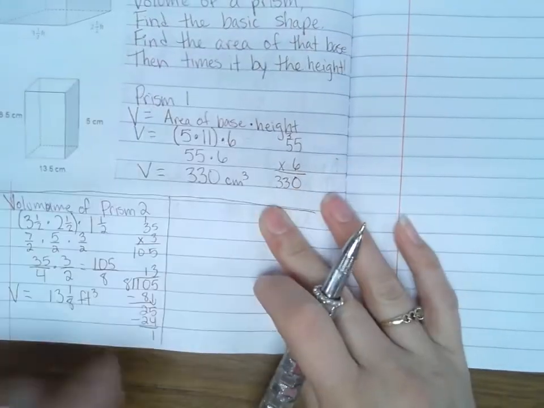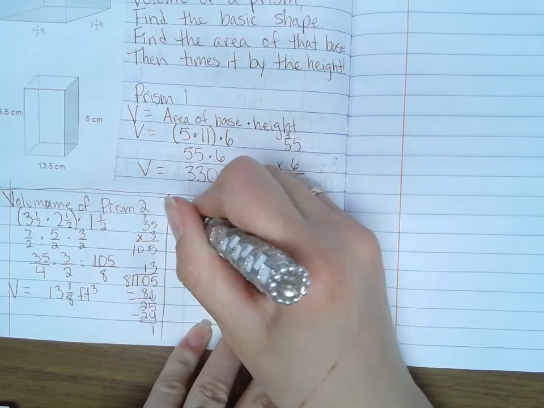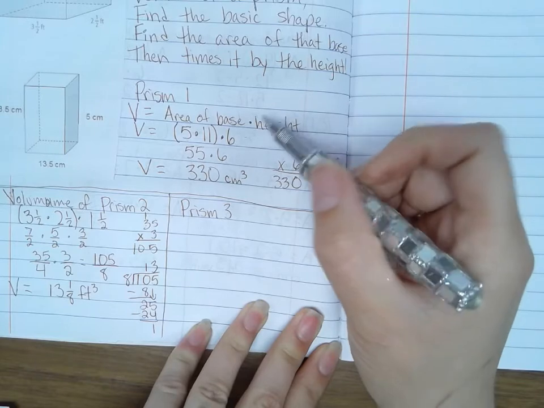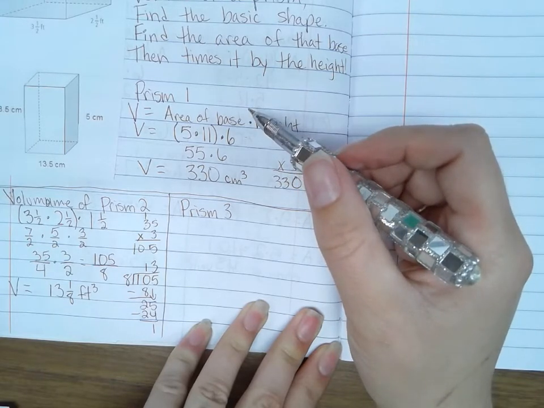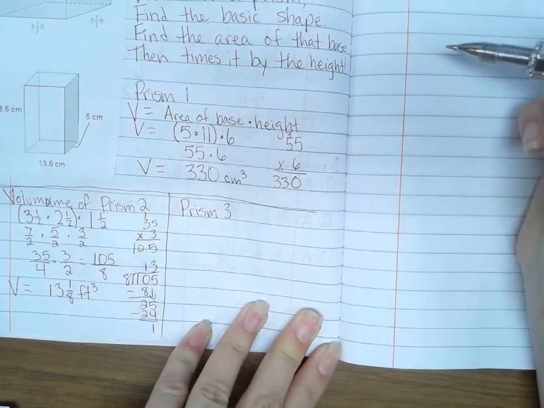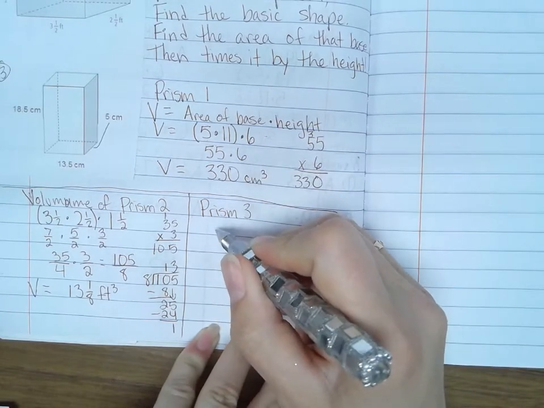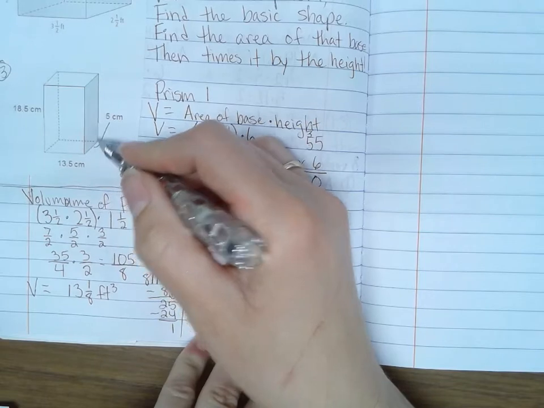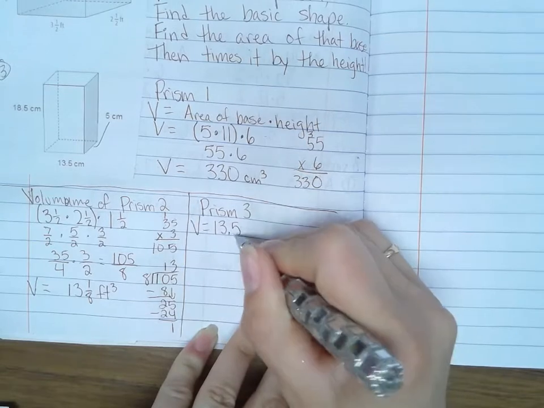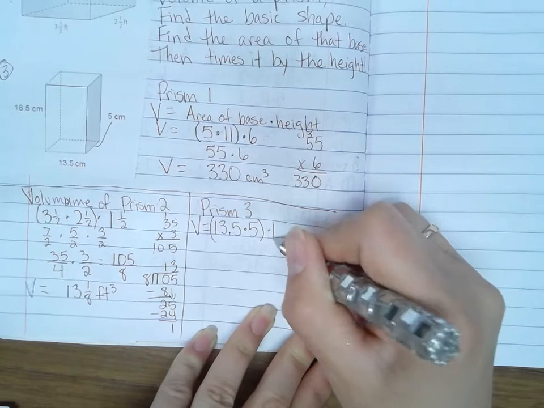Okay, last one. We have decimals. Still no big deal. So this is going to be Prism 3. Area of the base. We're missing a line here. This should be right here. This is 5. So if that's 5, then area of our base would be 13.5 times 5. Just writing it out right now. So volume equals 13.5 times 5, then times it by the height, times 18.5.